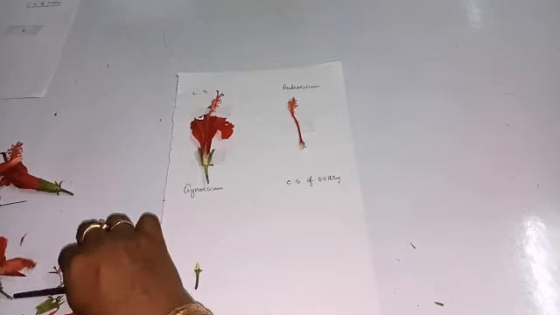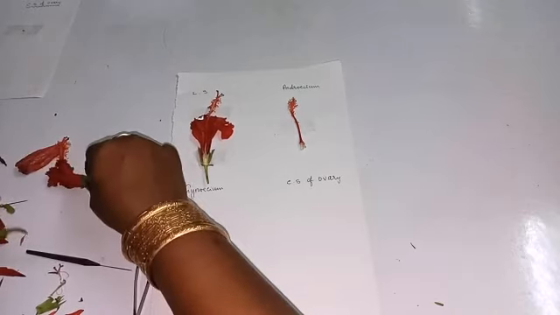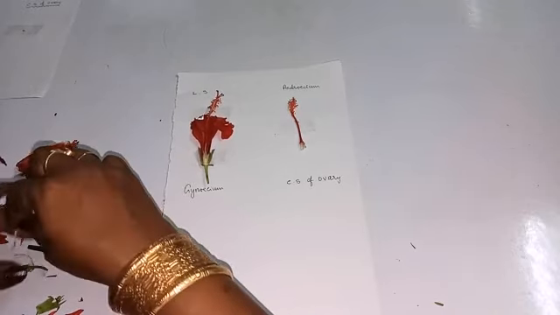Then you have removed the style and the style with the stigma.